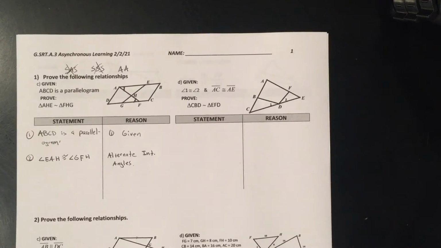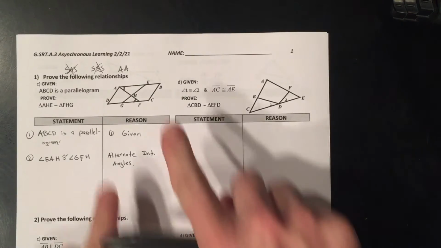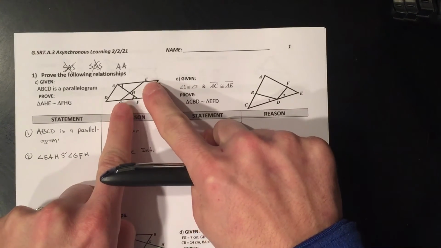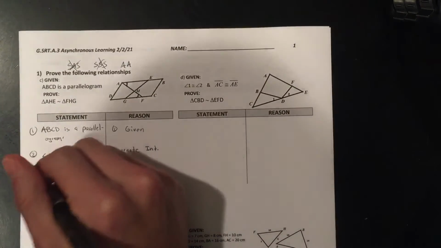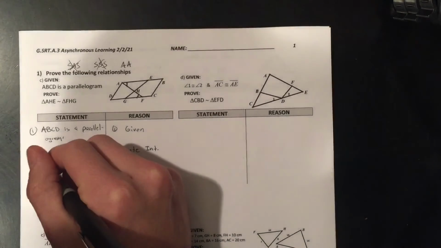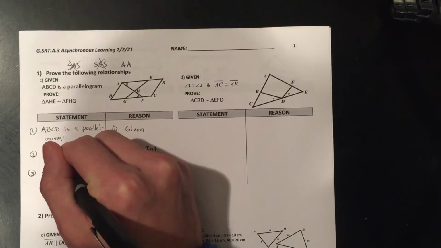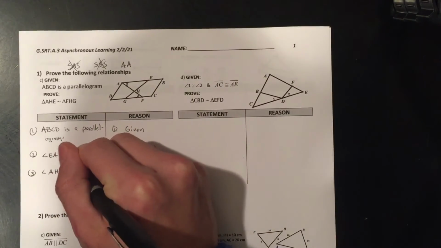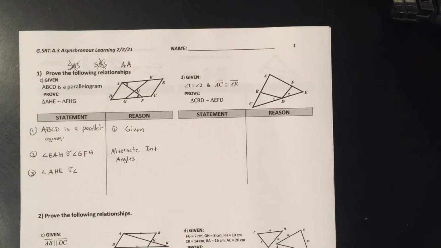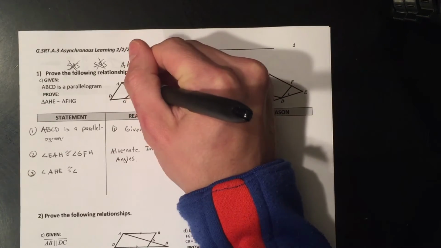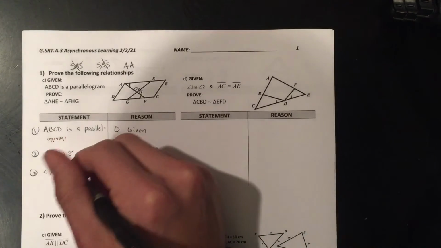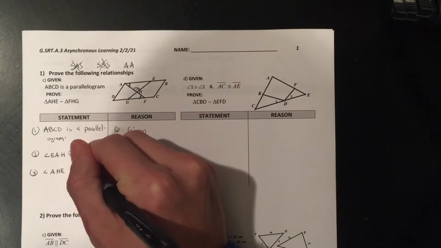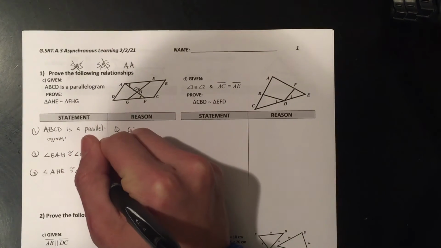We need 2. Now I could use alternate interior angles again for like angle G and E. I could use the same logic and do the same step again. I could also use, so there's more than one way of doing this, I could also use the fact that angle AHE, look at AHE, that's this angle, put 2 lines on this one. What's AHE similar to? Well, angle AHE is congruent to angle FHG.